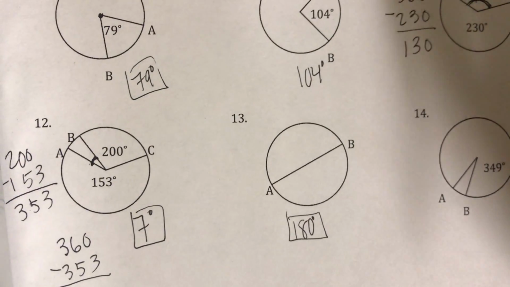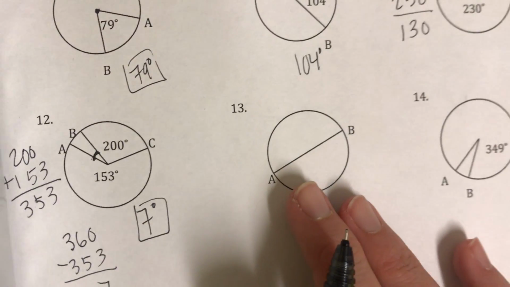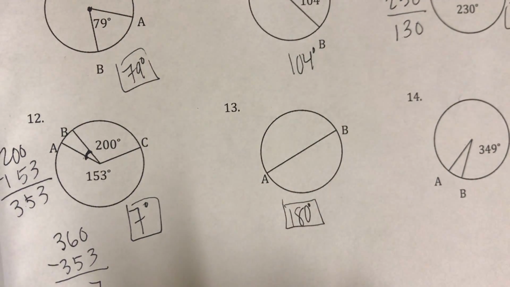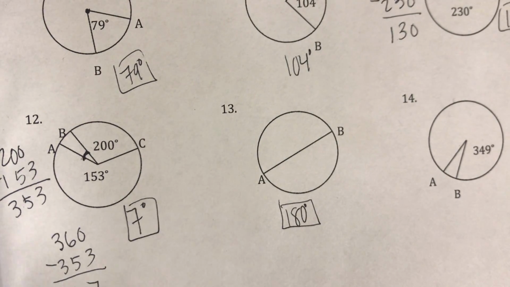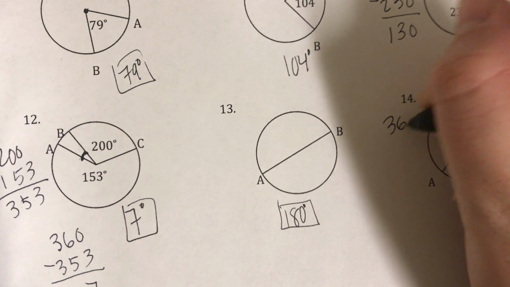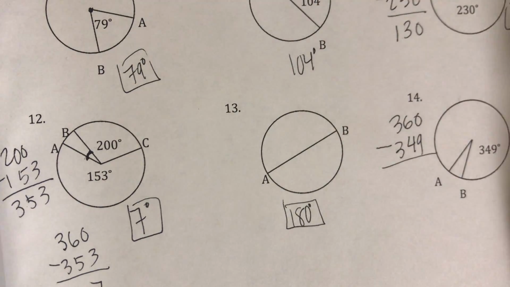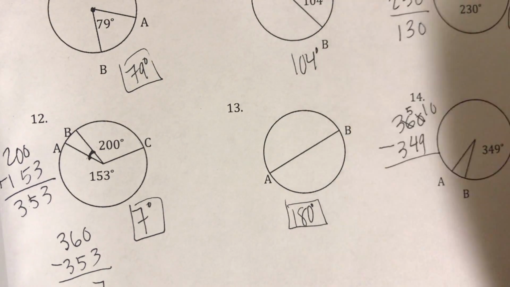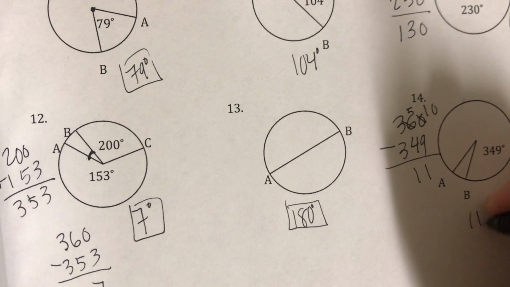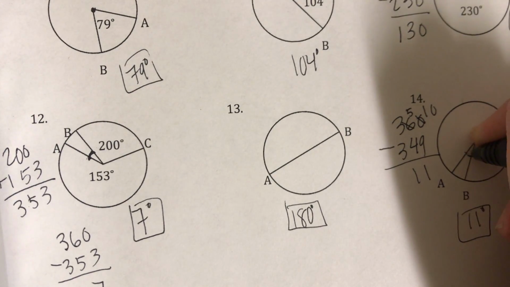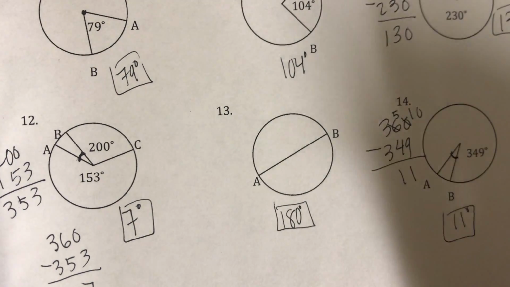So that's number 13. And then number 14 is also going to use the knowledge that 360 degrees are in a circle. And we're going to subtract the 349. You can type that into your calculator if you want, but that's going to be 11 degrees as our central angle, because it's that angle right there that we're finding.